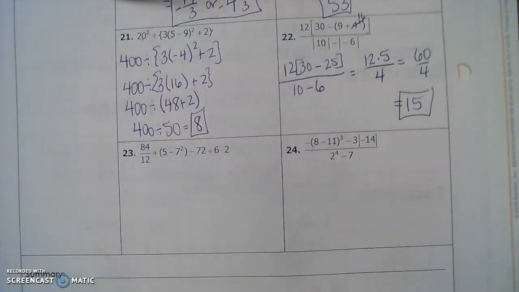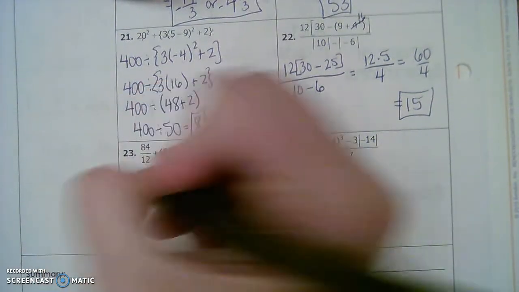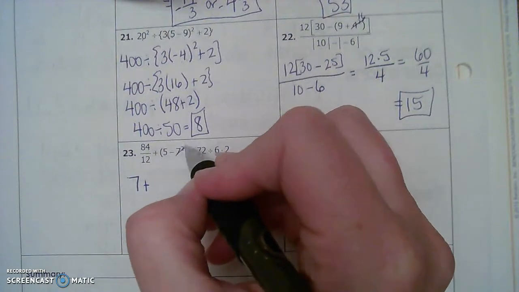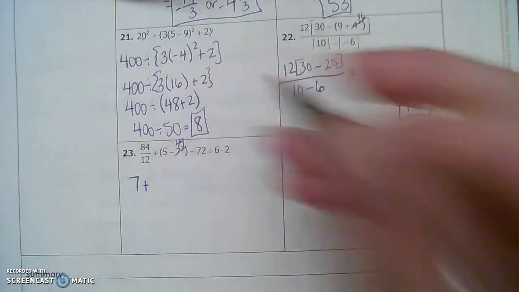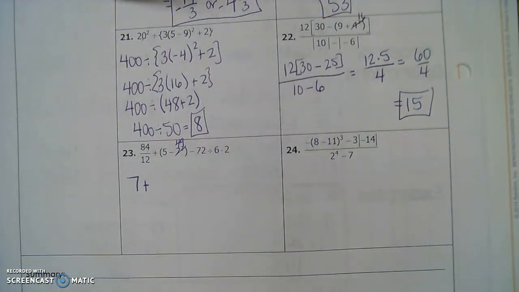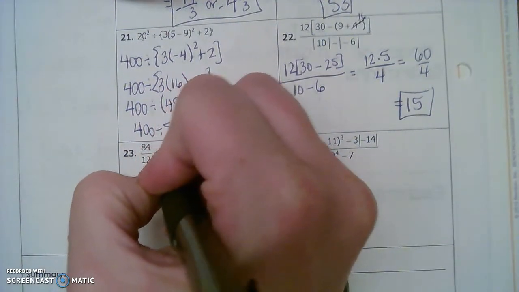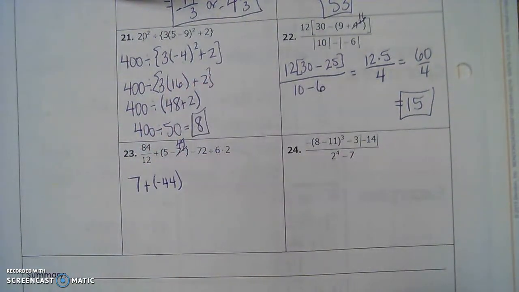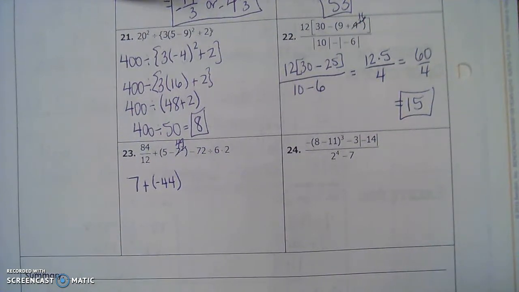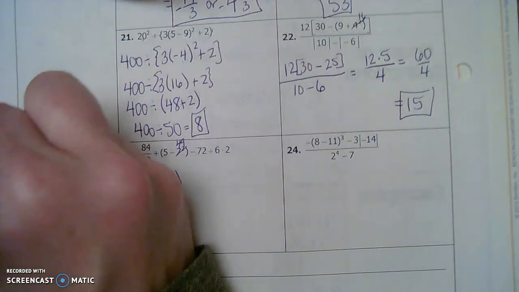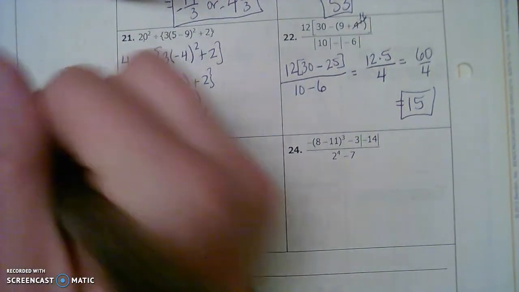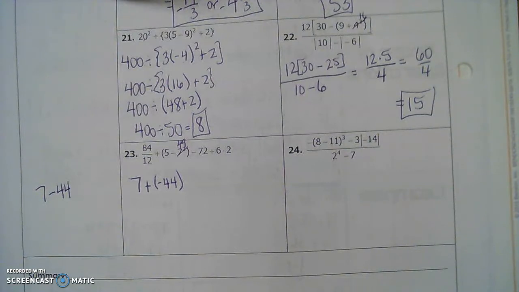Number 23. We can do the 84 divided by 12 right away, and that's 7, plus 7 squared is 49. So you can do 5 minus 49 and get negative 44. So if you want to write it like that, you can. I would prefer just a subtraction sign, so that's going to be up to you. I kind of wait to see if it's going to be a positive or a negative number. So I would have waited and done 7 minus 44 and gone from there. Okay, either way is fine.